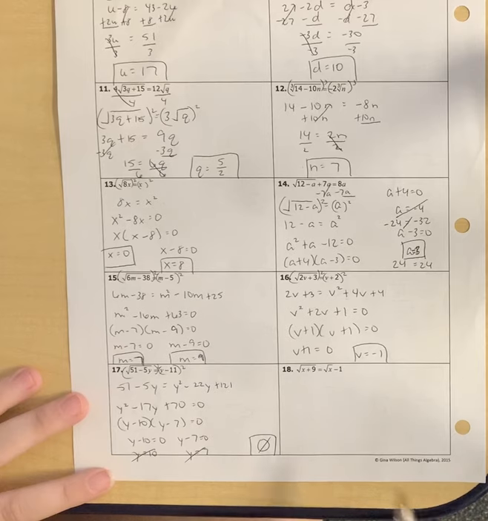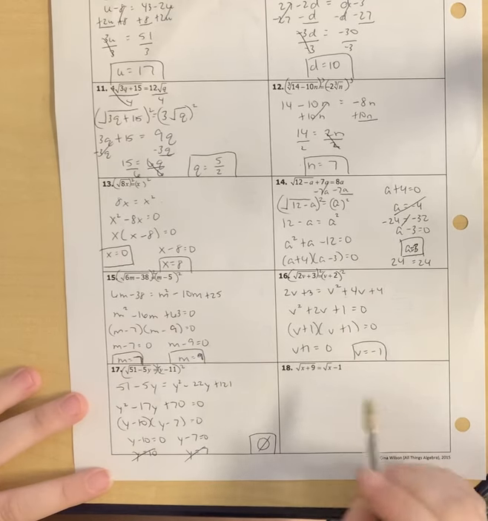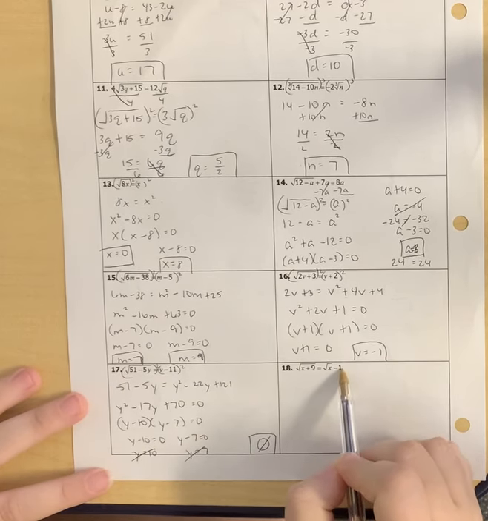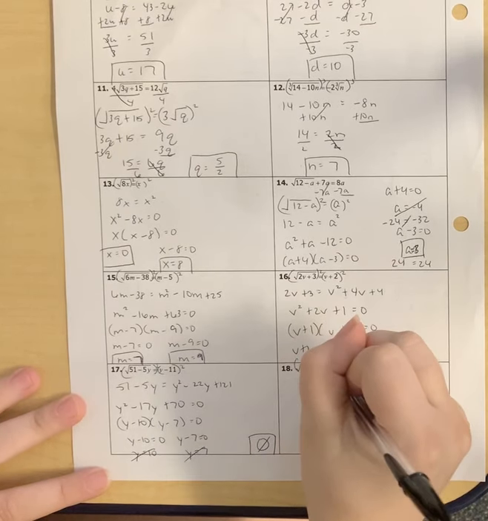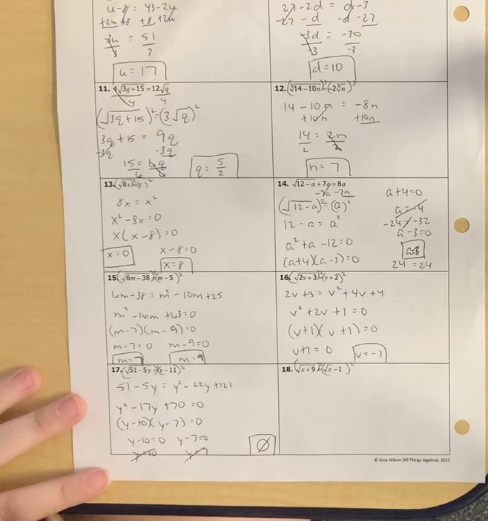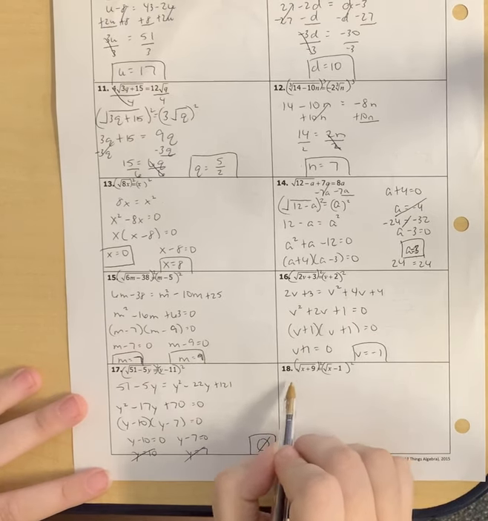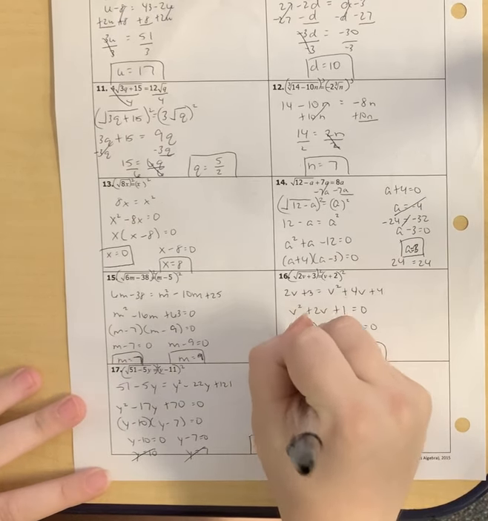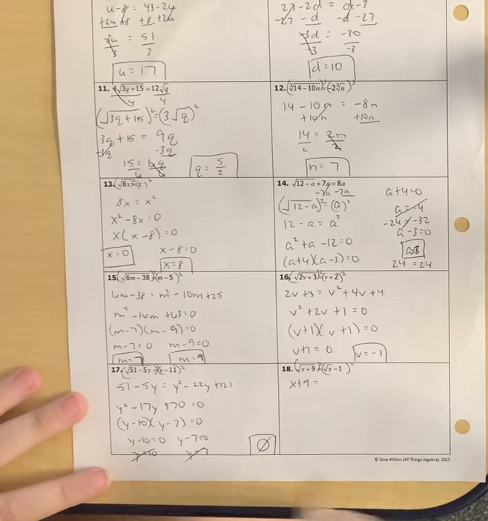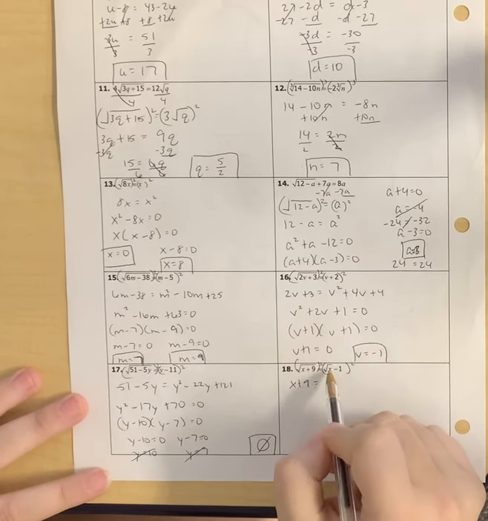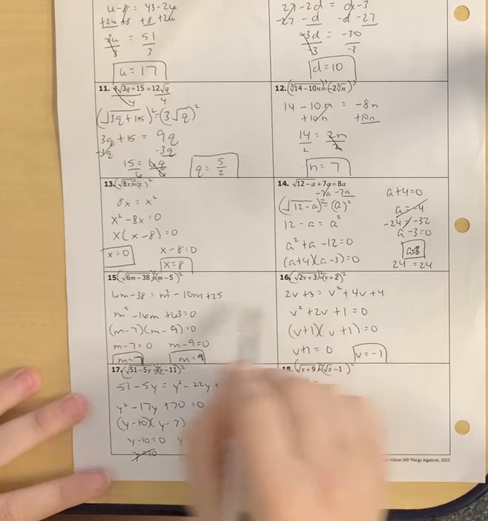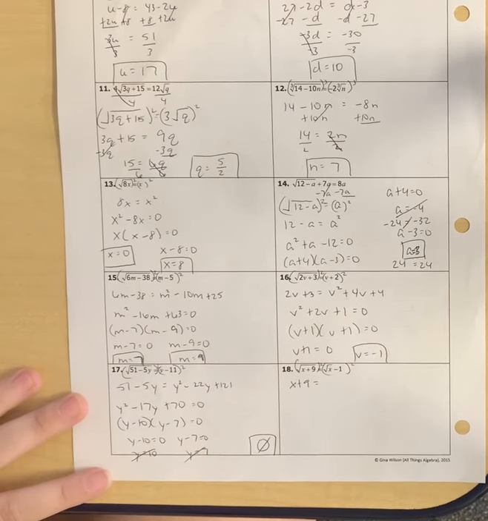Okay, 18. So we do have this negative 1 outside of the radical here, so make sure that you do pay attention to that. We need to square both sides. Okay, so this turns into x plus 9 equals, over here, we've got to do the same thing. Even though there's part under the radical and part not, we still have to do the same way we just did these last couple of ones.